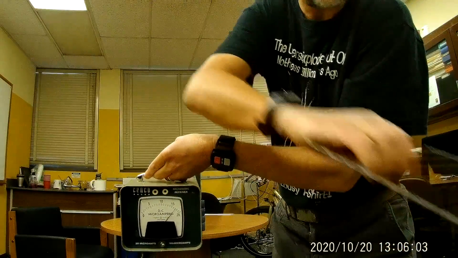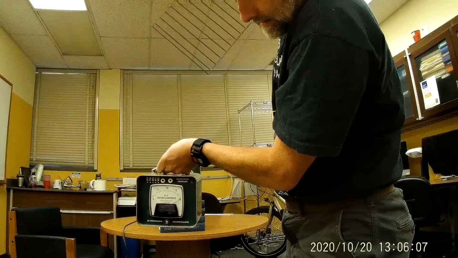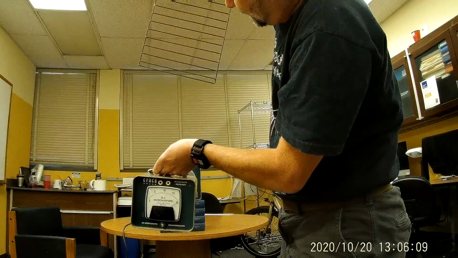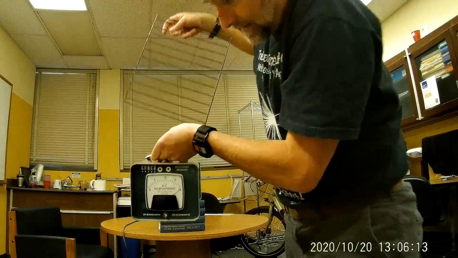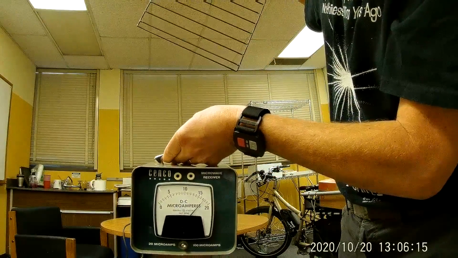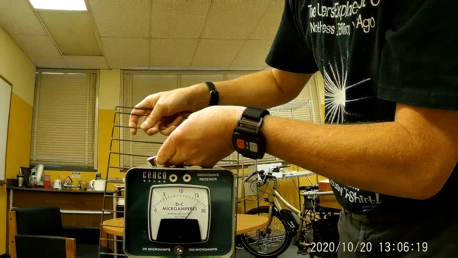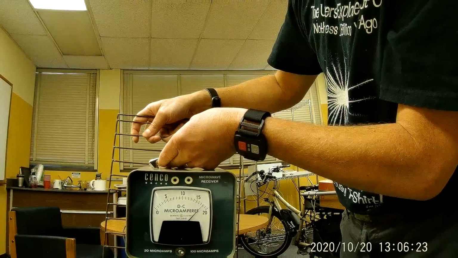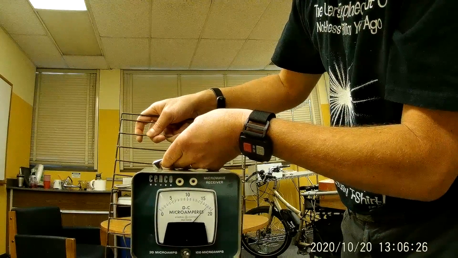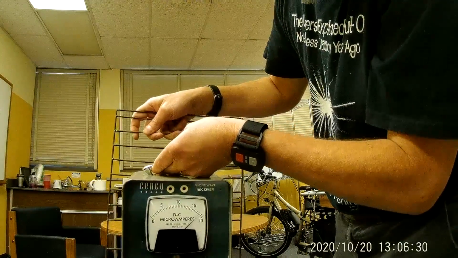And here's a final thing. One of my colleagues shared this with me. What if we put this metal grill in front? Does that have any effect on the waves? Putting it here. Not too much. Maybe even increasing it. Alright, no effect. Looks like those microwaves can get right through this grill, no problem.